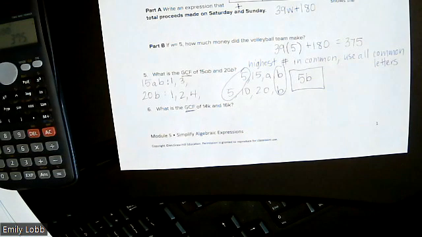What if I kind of just got to the point where I can do that in my head and I just wrote 5B? 5. Okay. Don't screw it up, right?